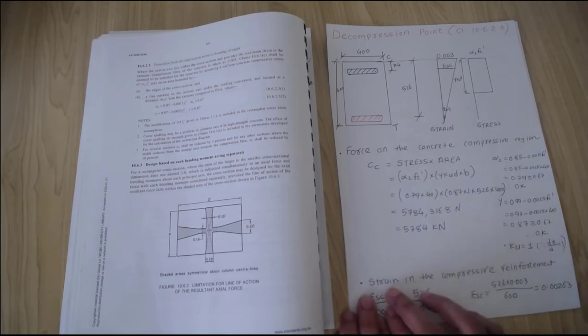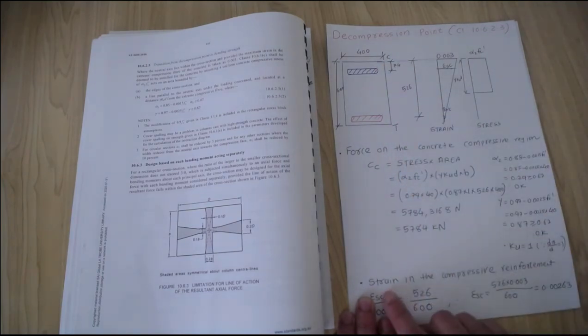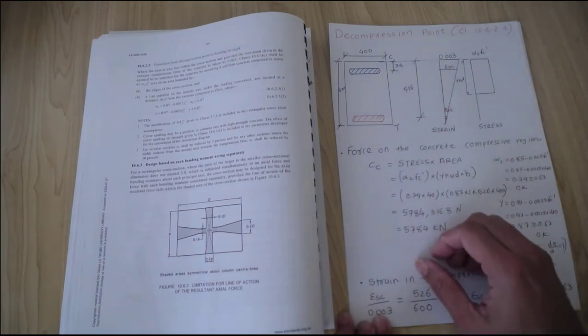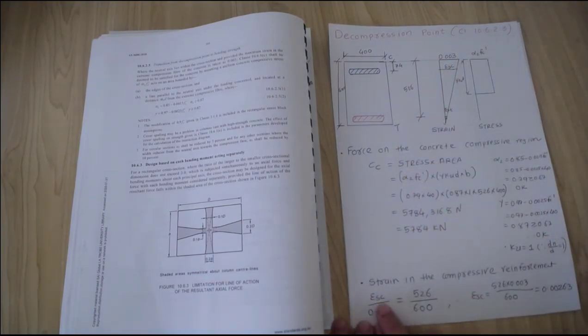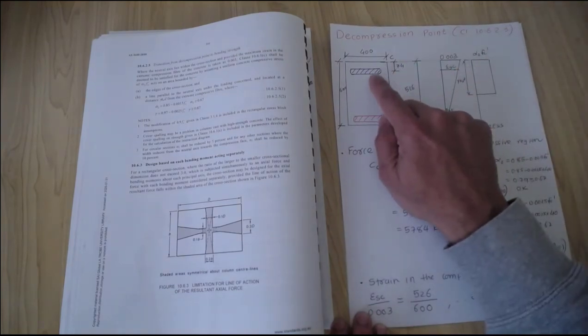Now let's calculate the force in the steel on the compression side. First, to calculate the stress, we need to know the strain in this compression zone.